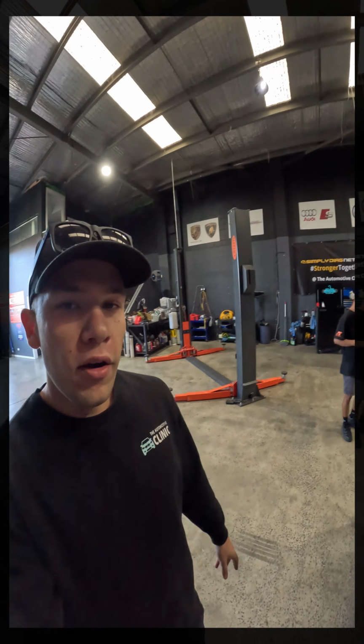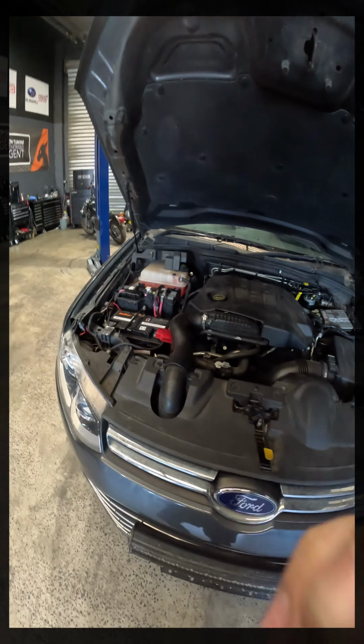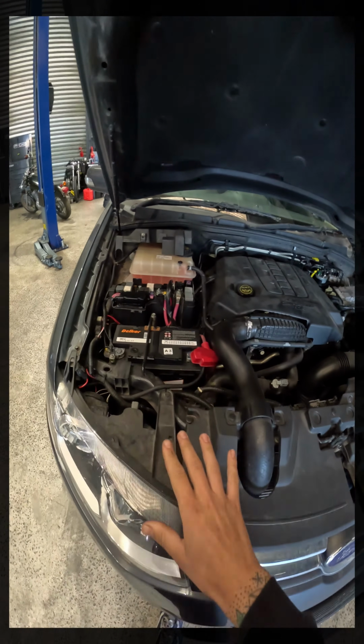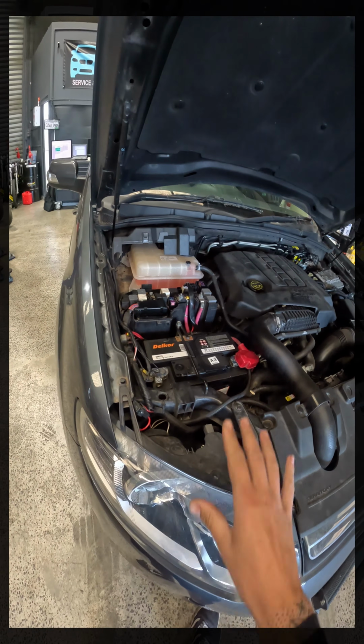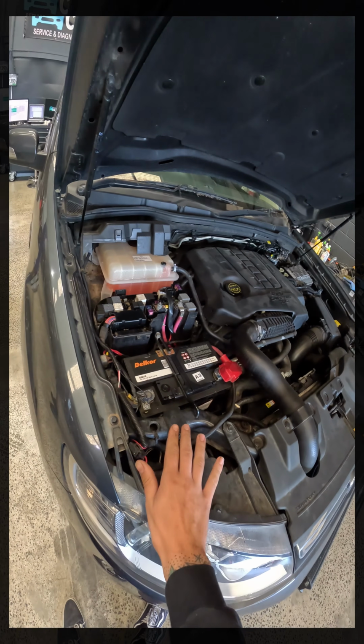Good morning, everyone. All right, so Caddy's just finished. We've got this Territory just got towed in. Now, there's a bit of a story on this. Initially, what happened, car had a no start situation. Customer replaced the battery. I believe it started after that.